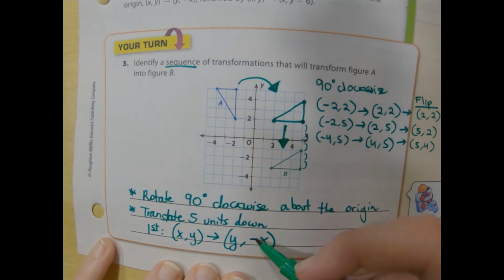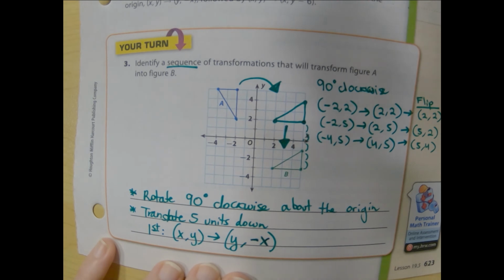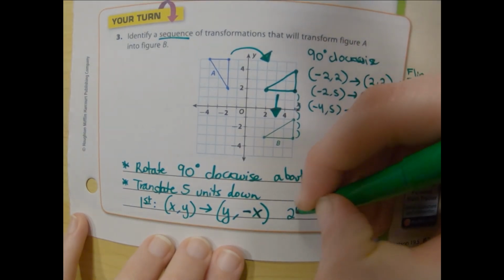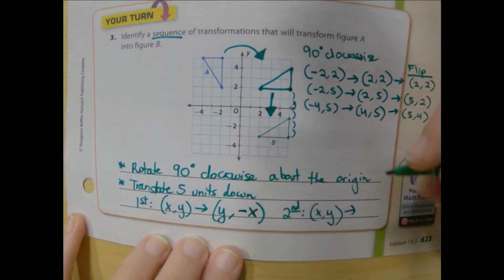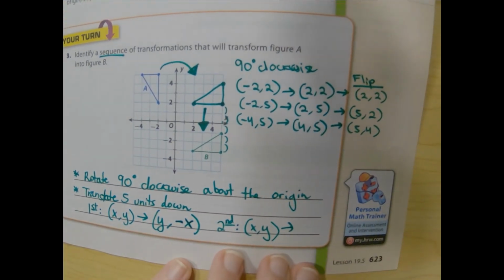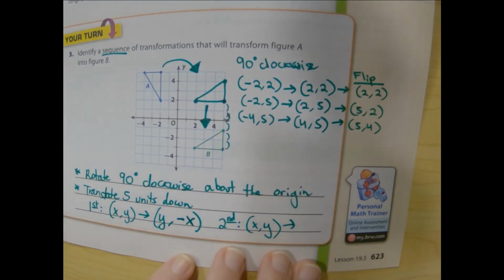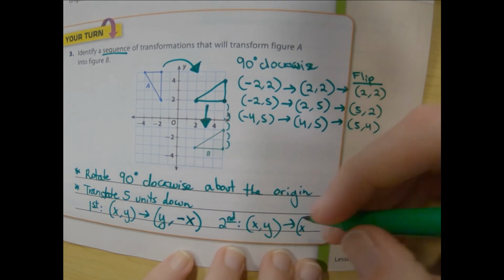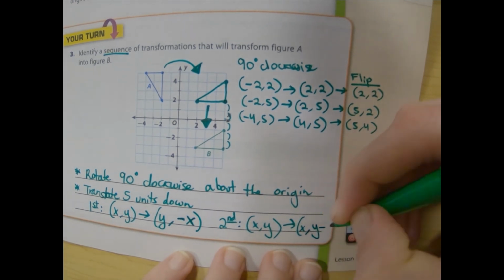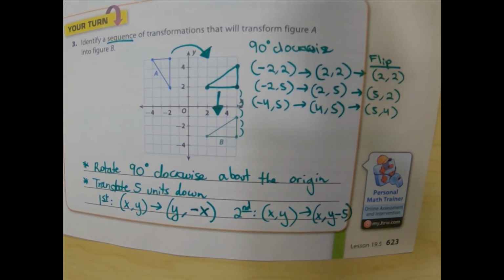This is saying we're multiplying x's by -1. And the second thing we did was take our x and y coordinates and translate 5 units down. So since I'm translating down, is that my x-axis or my y-axis that's being affected? Hopefully you're saying y. Our x units are going to stay the same, but what we did was y minus 5. Every y minus 5 to get to this point.